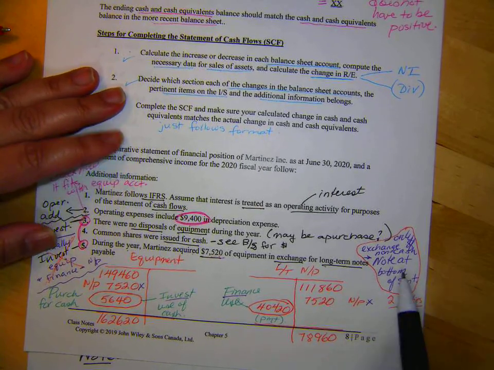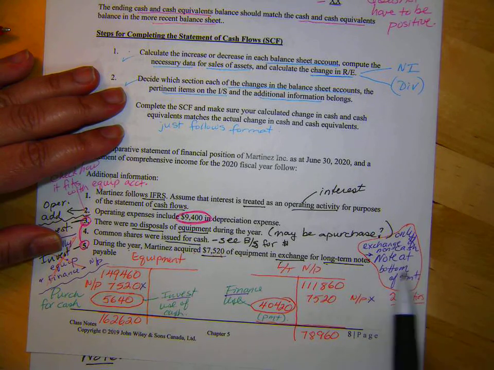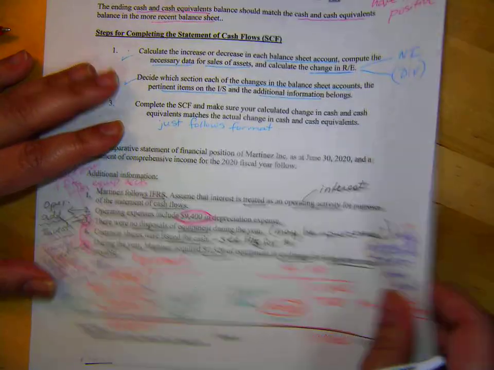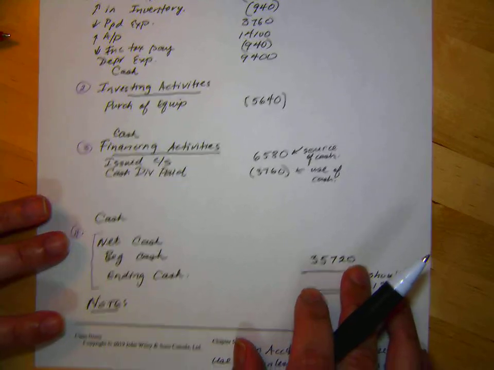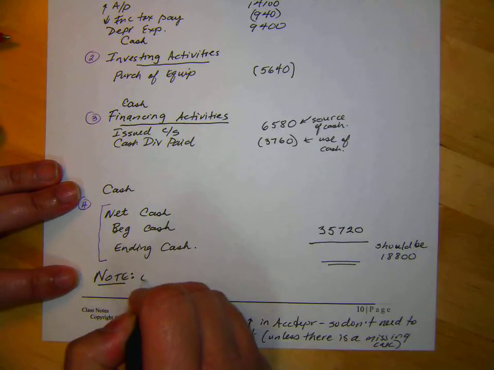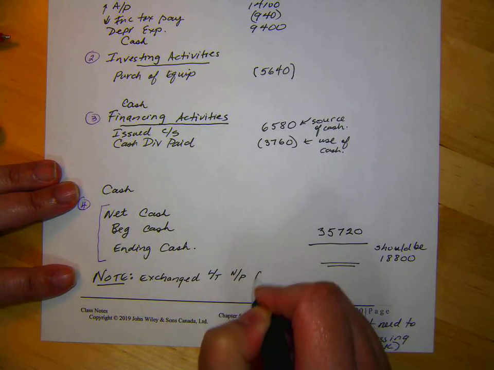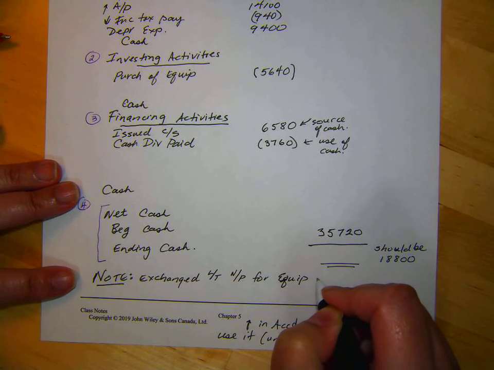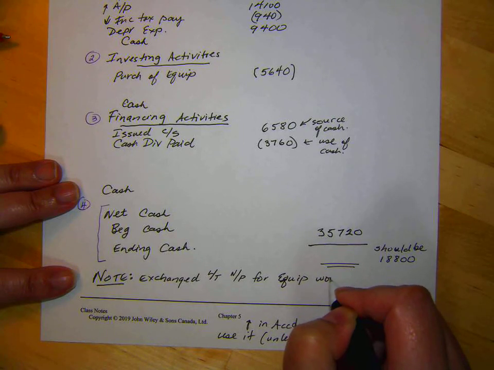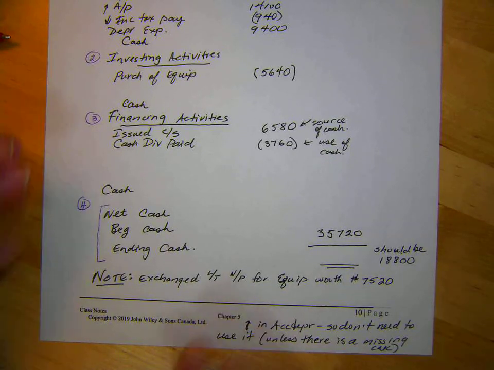Now, number 5, this is the one we care about. Okay, so we exchanged equipment for long-term notes. What do we do with this again? It's a note at the bottom of the statement, so that's exactly what you write. You put exchanged long-term notes payable for equipment worth $75.20. Okay, so we took care of that.